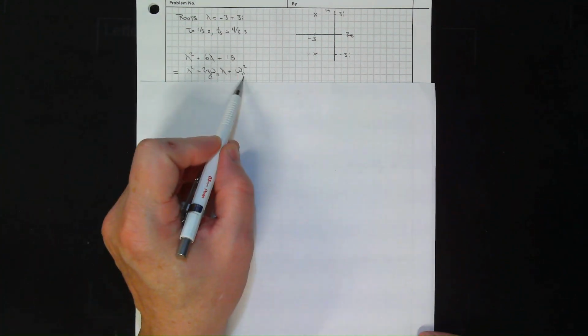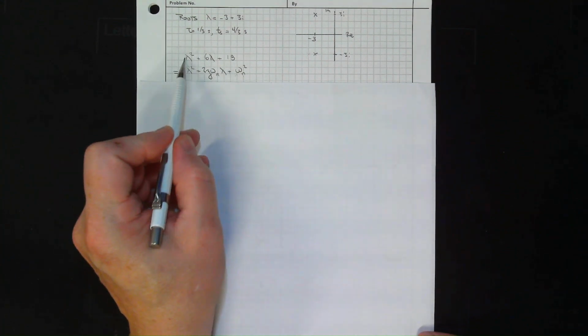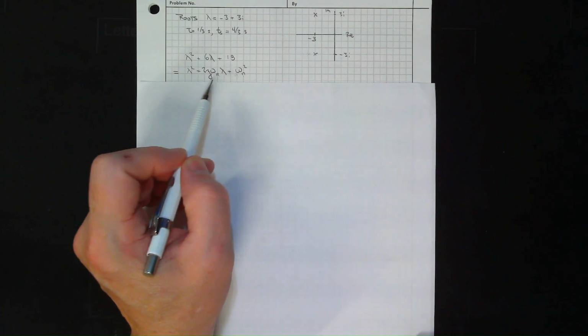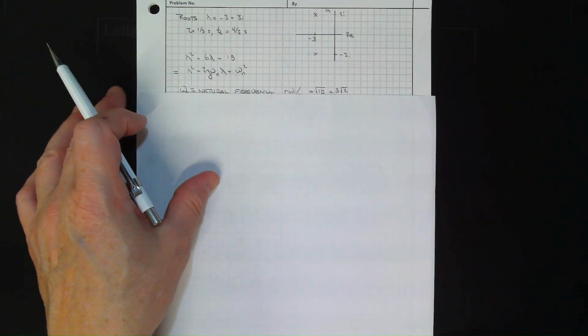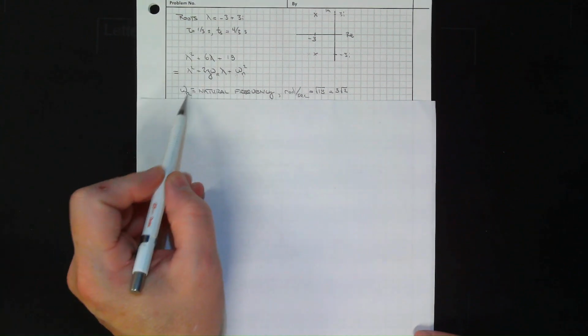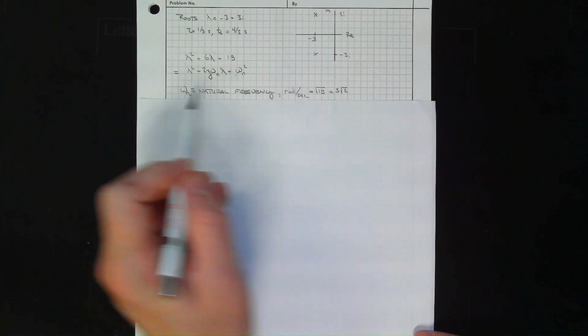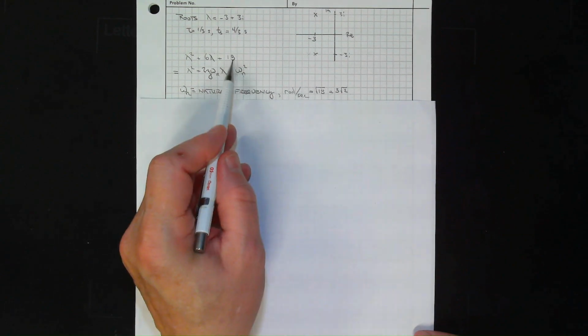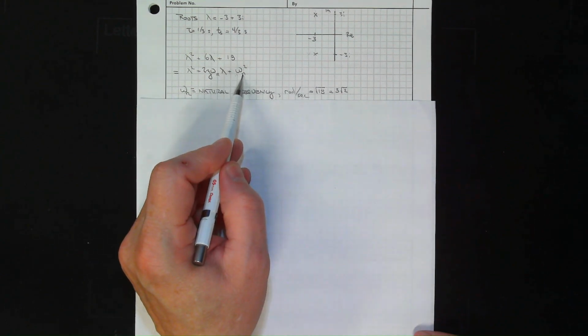Okay, and then here's omega n squared. So same term as over here. So we can write this way. And so we want to take a look at what these things mean. So if we equate these, we can see the natural frequency, which is in units of radians per second. Here, 18 equals omega n squared. Take the square root, 3 root of 2.